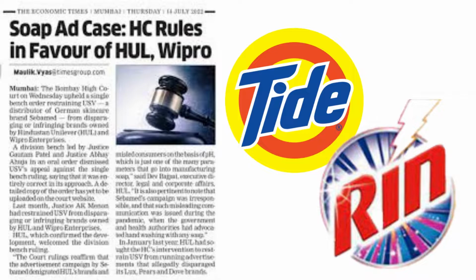But in fact, that was wrong. So HUL, as a response, took this case to the court and they won the case and also published this advertisement. So that is why it is very important to define your point of difference and your point of parity. So now let's move on to see the point of difference and point of parity of Tide and Rin.